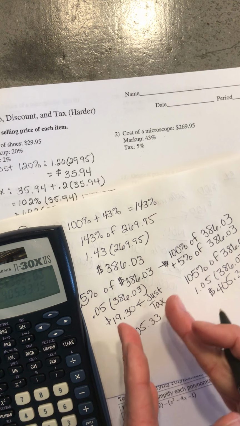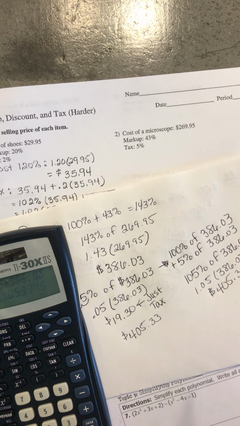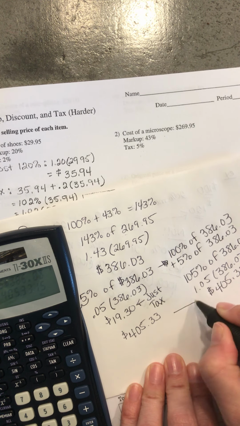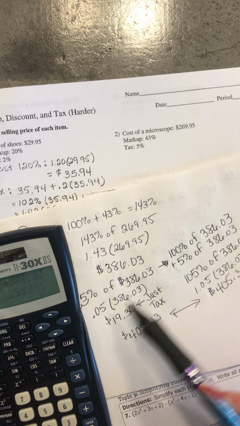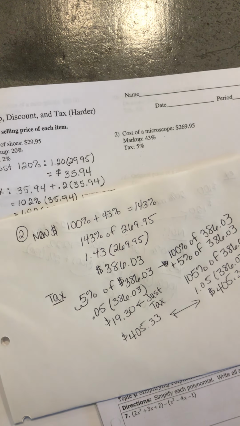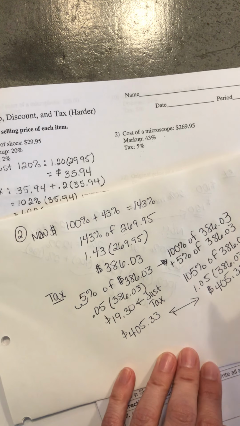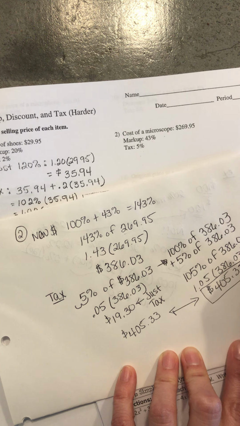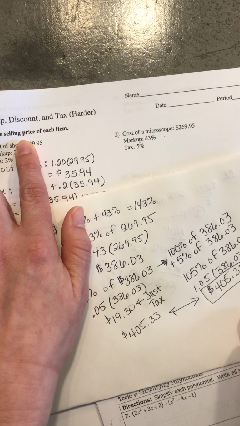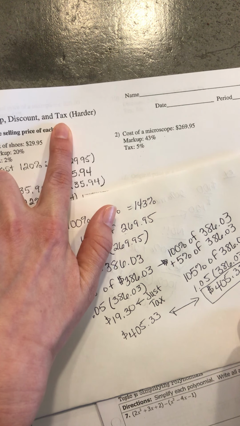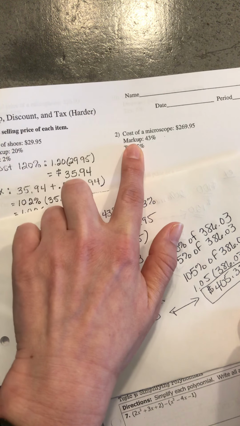Doesn't matter which way you go. You can break it up into pieces. It's like when you're solving an equation, you don't have to distribute before you solve. You can, but you don't have to. Same answer. Again, make sure you guys are showing your work so I know which method you guys are using. So this right here is our selling price with tax. We got our markup, we've got our tax.